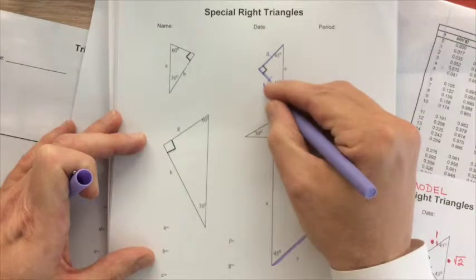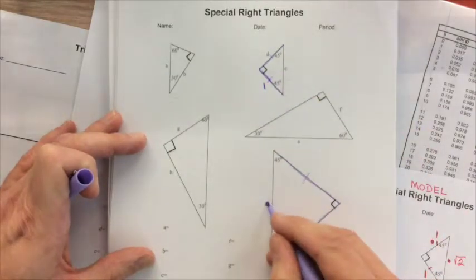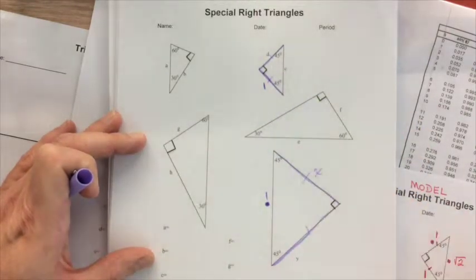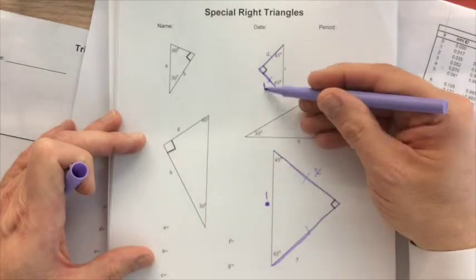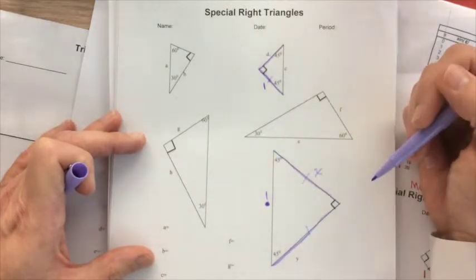Two ways I can ask a question about this kind of triangle is I can either give you the leg or I can give you the hypotenuse. So what I'd like you to do is put a 1 here and put a 1 here, and put the x over here. Okay?